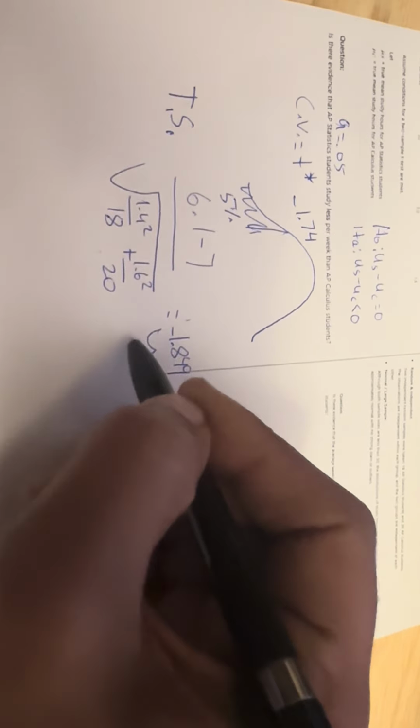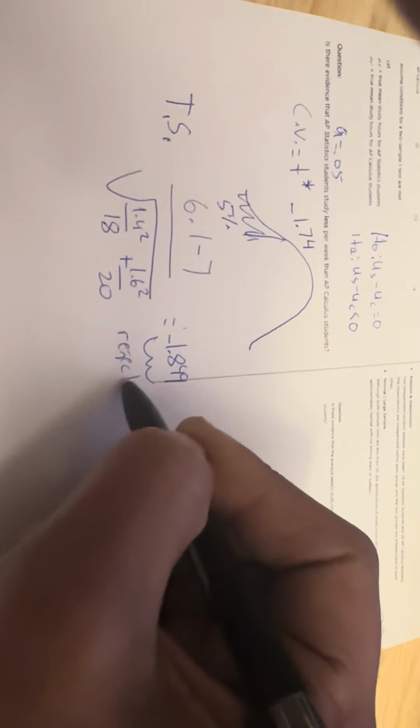So this is in my rejection region, so I reject it. So we reject our null.